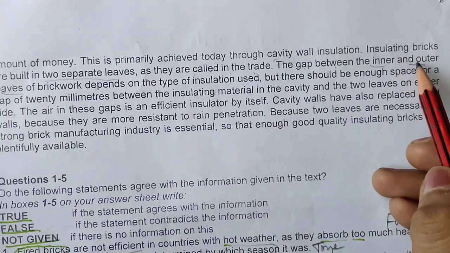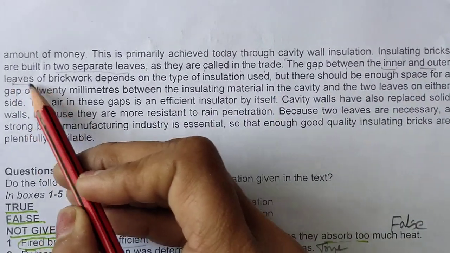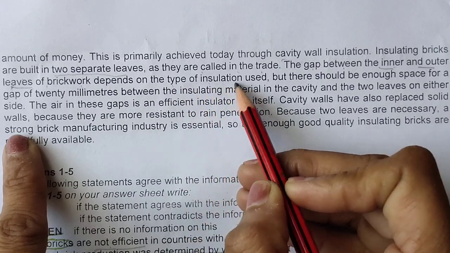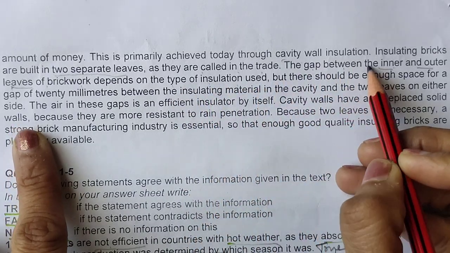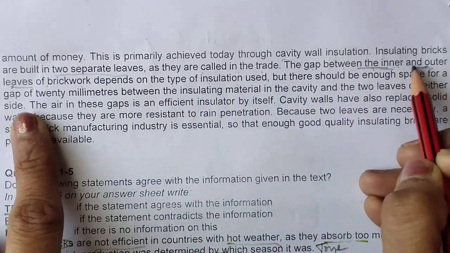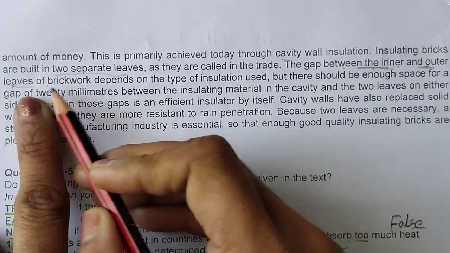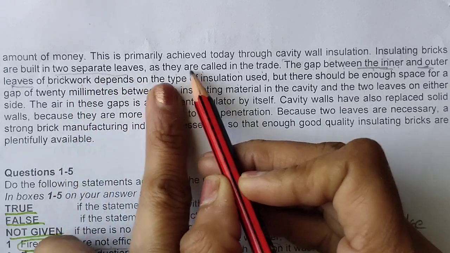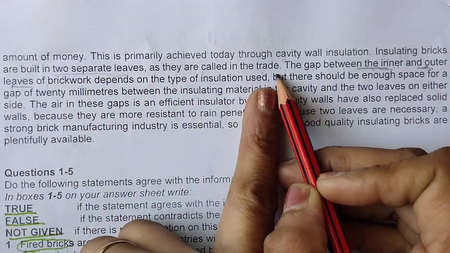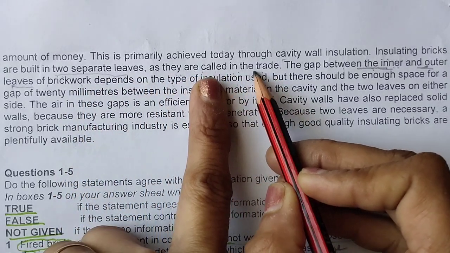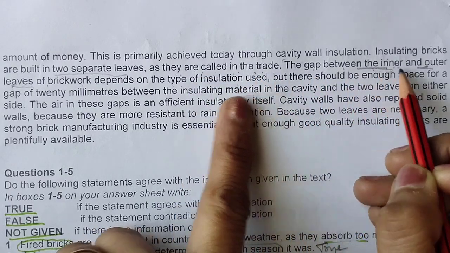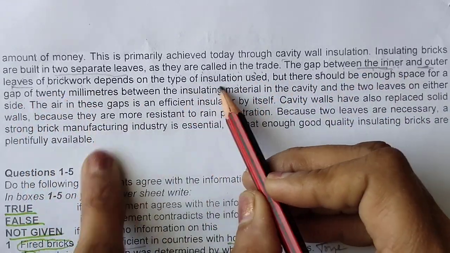Okay, so inner and outer leaves of brickwork depends on the type of insulation used. Insulating bricks are built in two separate leaves, as they are called in the trade. The gap between the inner and outer leaves, so depends on the type of.